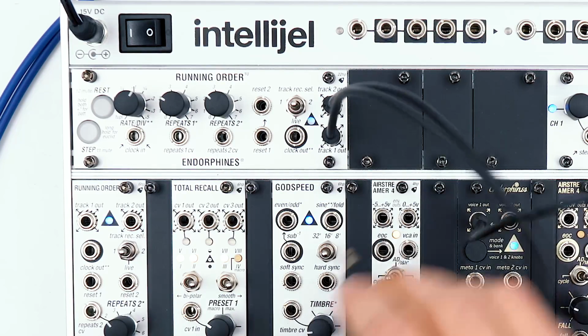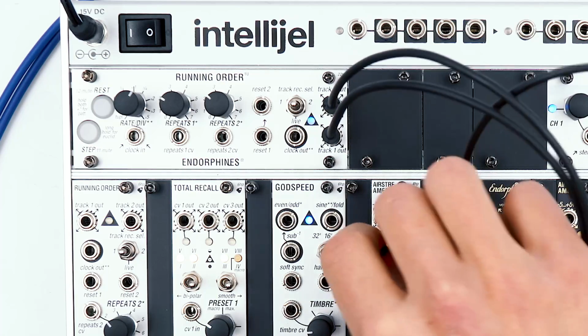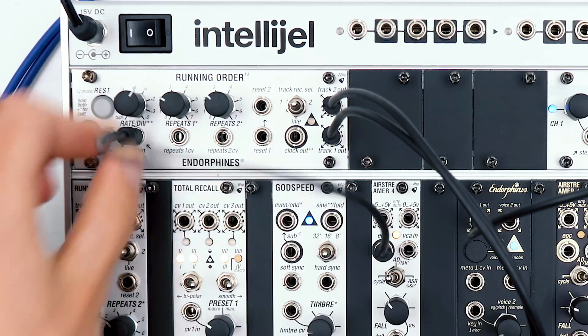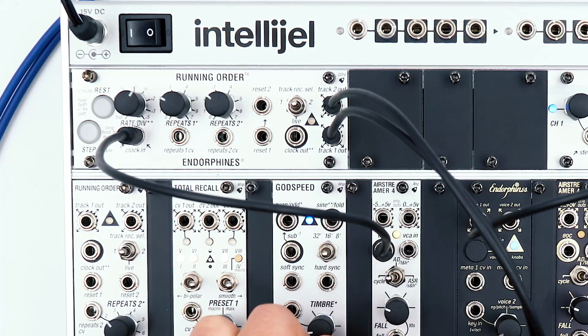We can use one of the Airstreamer end of cycle output as a clock. So we'll just plug it over here, make it a little bit faster.